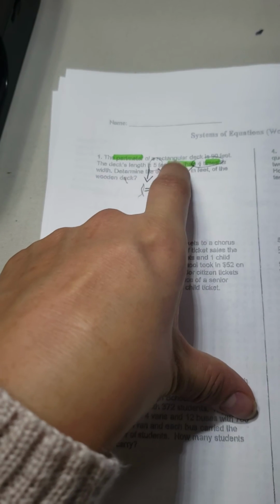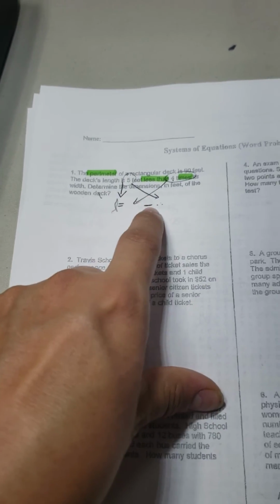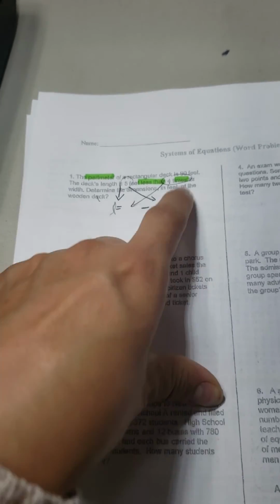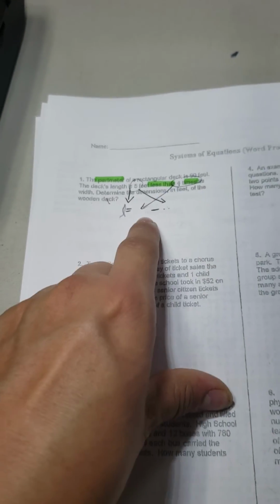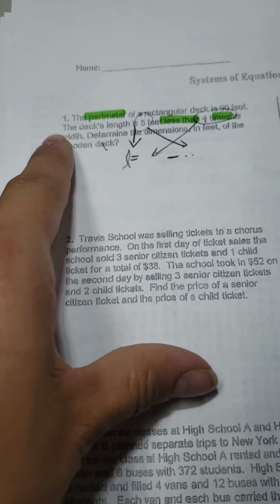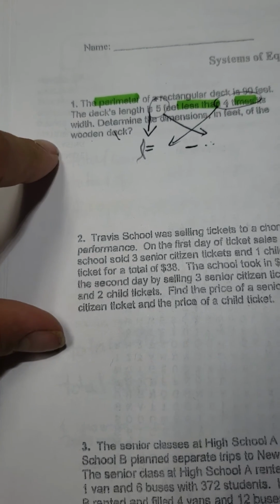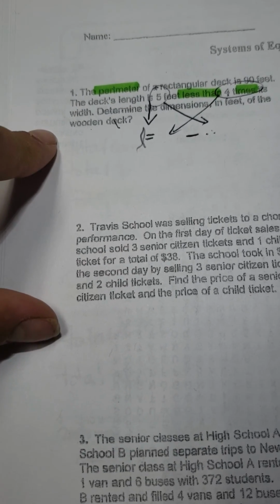Well, less than is a very specific keyword, guys, where whatever's in front of the less than has to go behind the minus. Whatever's behind the less than has to go in front of the minus. So watch out for that one. But this first equation should be super easy because it's the equation of perimeter, and you set it equal to 90. All right.